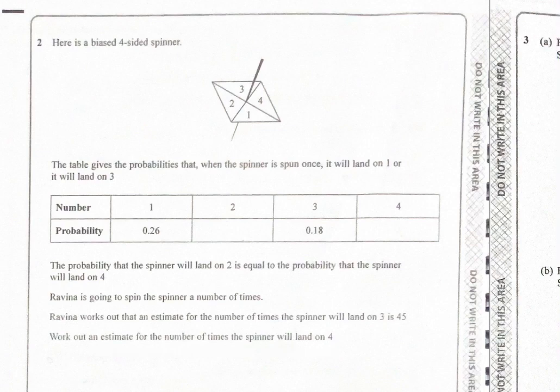To find an estimate for the number of times the spinner will land on 4, we need to find the probability of 4 and the number of times. It's given to you that the probability of 2 equals the probability of 4, and we know that the sum of all probabilities equals 1.